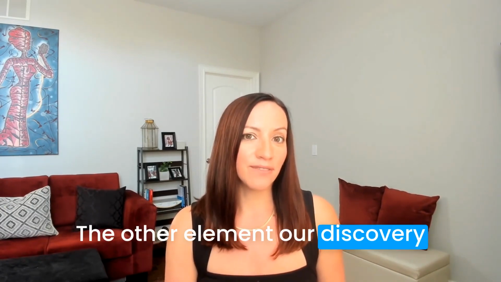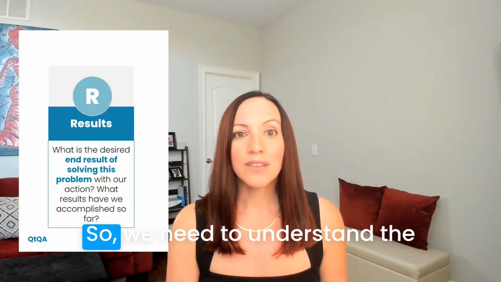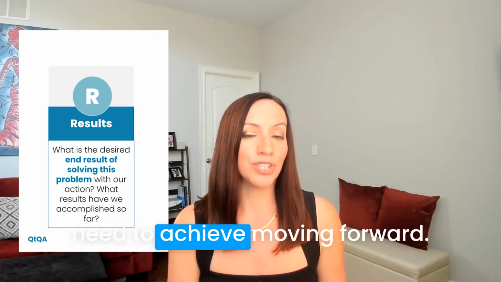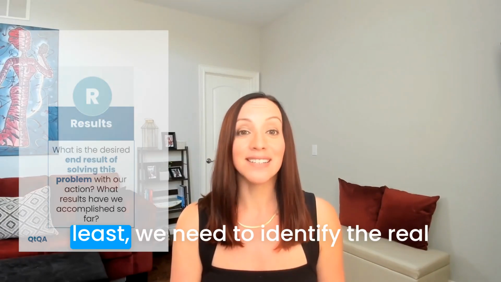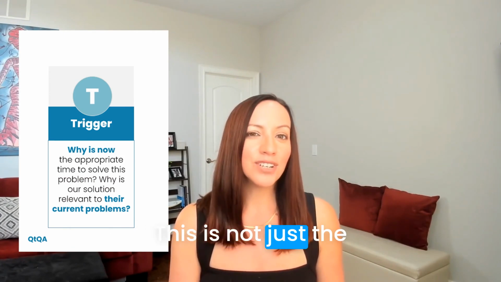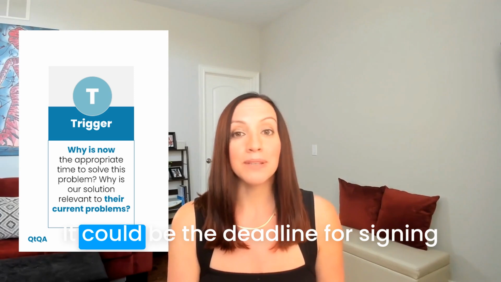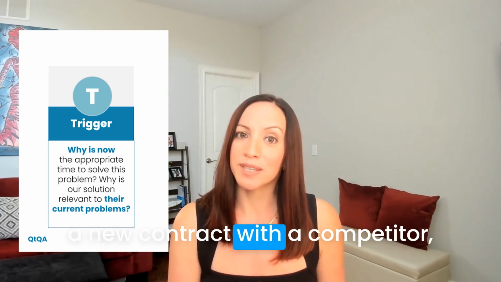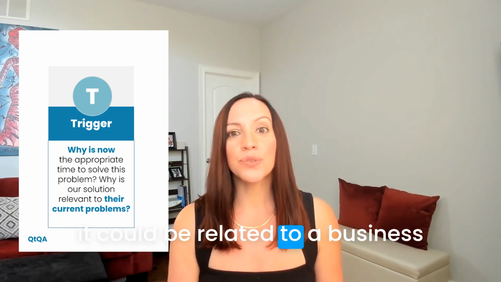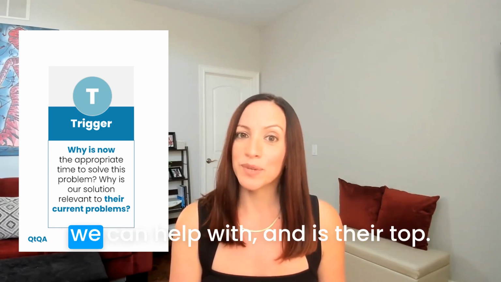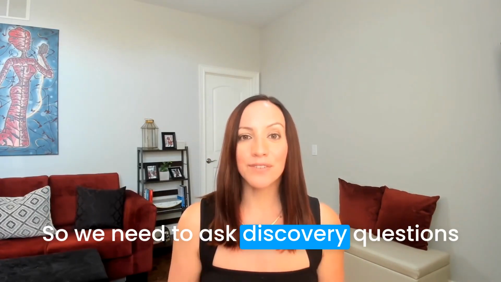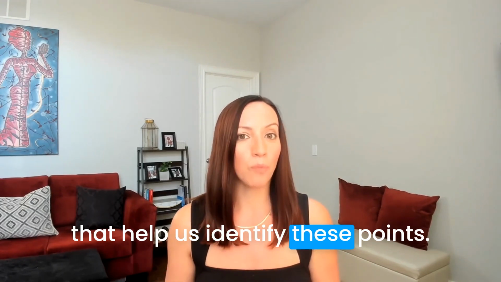The other element our discovery needs to address is results. So we need to understand the outcomes the client aimed to achieve but didn't, and what results they need to achieve moving forward. And then last but certainly not least, we need to identify the real trigger for their decision to churn. This is not just the contract expiration date. It could be the deadline for signing a new contract with a competitor, or budget reallocation timeline, or it could be related to a business problem the client does not believe we can help with and is their top business priority. So we need to ask discovery questions that help us identify these points.